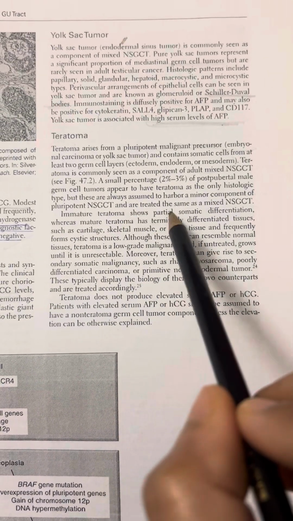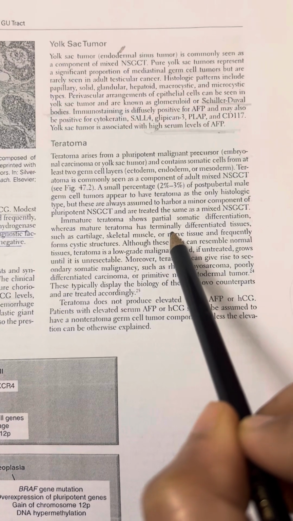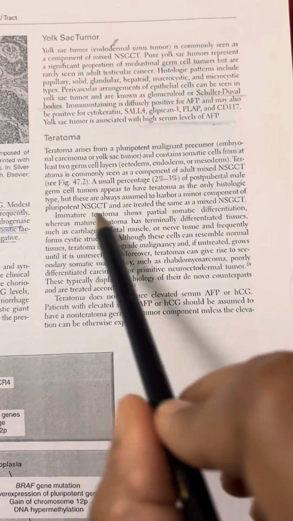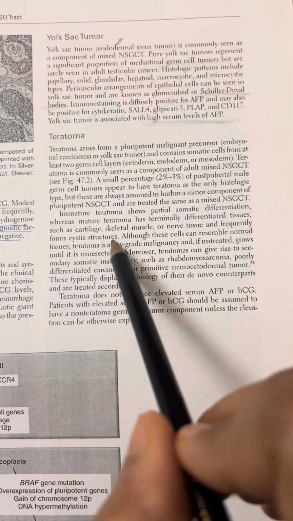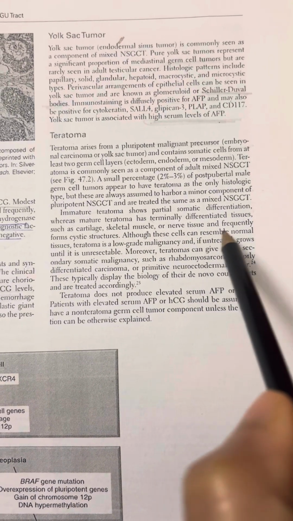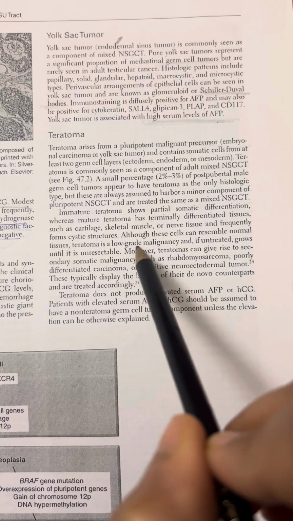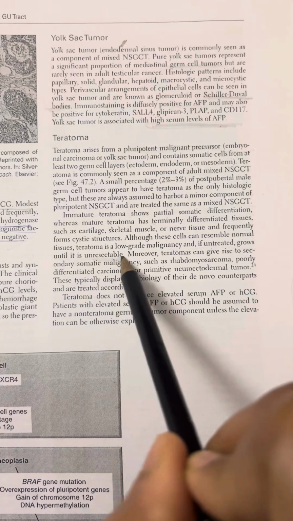Immature teratoma shows partial somatic differentiation, whereas mature teratoma has terminally differentiated tissue such as cartilage, skeletal muscle and nerve tissue, and frequently forms cystic structures. Although these cells can resemble normal tissue, teratoma is of low-grade malignancy, and if untreated, grows until it is unresectable.